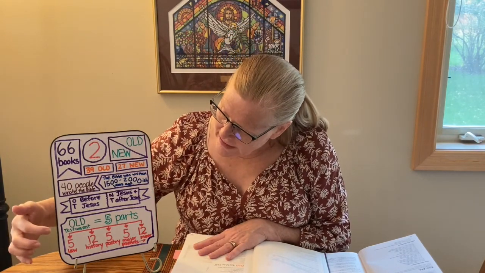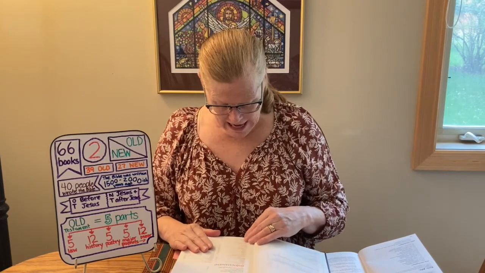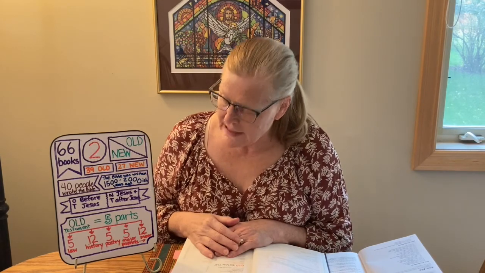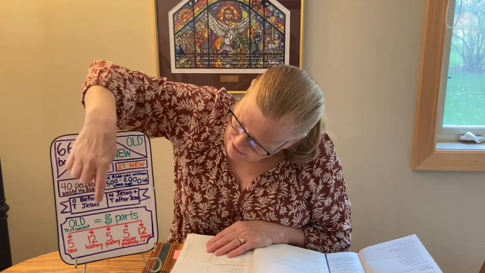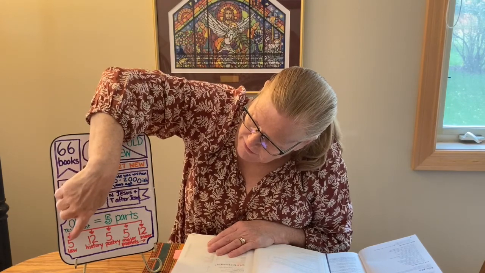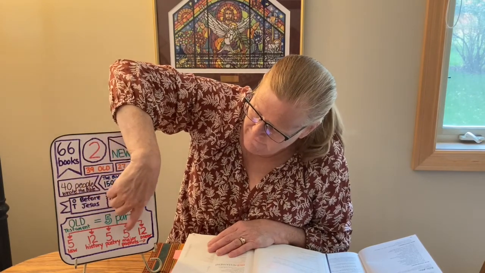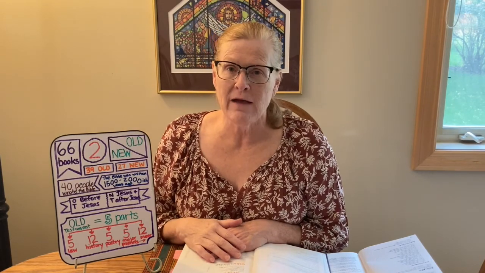Now, taking a look at the Old Testament and looking at your table of contents that you've opened up to, there are 5 different parts of the Old Testament. And what I like about this, there's a pattern. 5 parts, 5 books, 12 books, 5, 5, 12. 5, 5, 12, 5, 5, 12. So if you can remember that pattern, 5, 5, 12, 5, 5, 12, that's going to help us remember all the different parts of that Old Testament. So there are 5 parts.